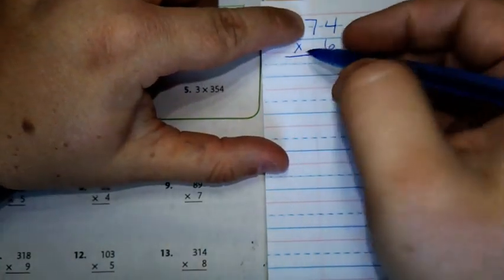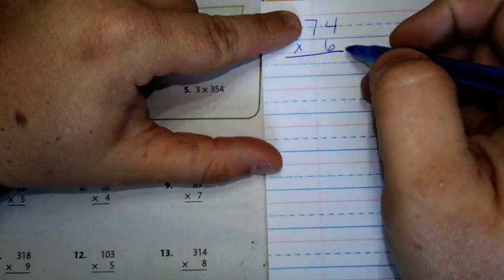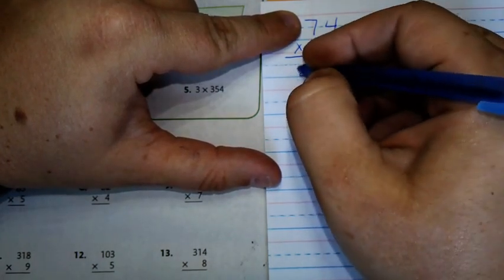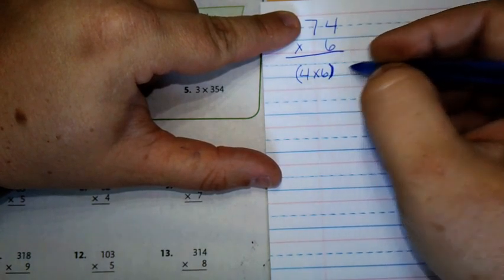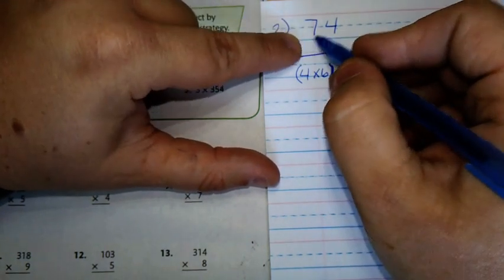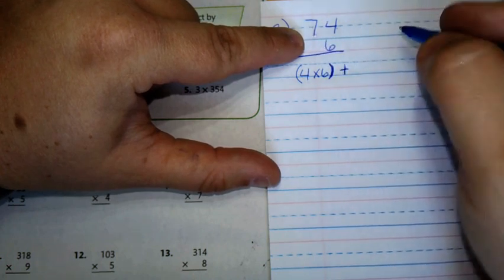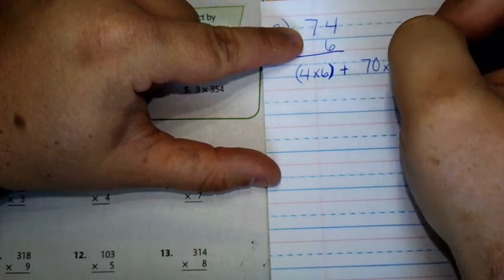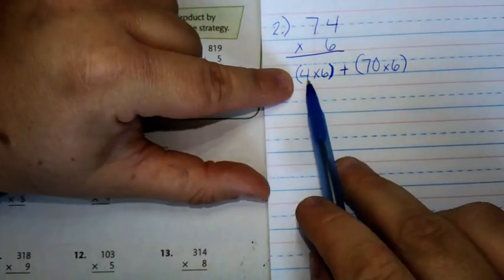So what that means is I can say, well, I have 4 times 6. So 4 times 6, and I put parentheses to say that's what I'm going to work on. And then if I add that with my tens place, this is a 7 in the tens place, so that's actually 70 times 6.